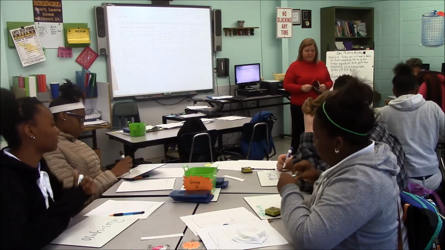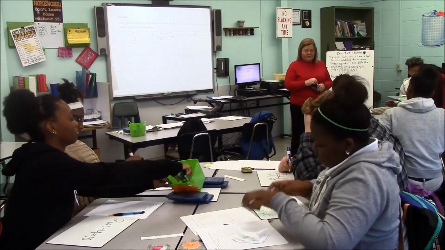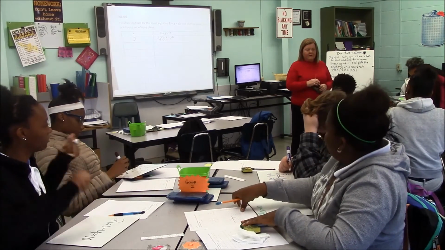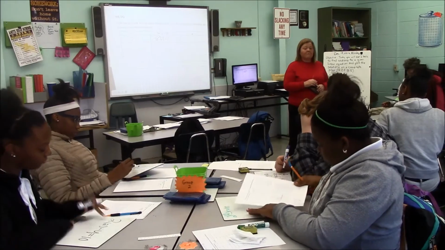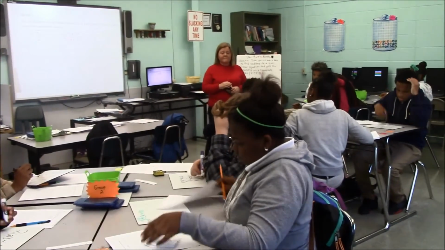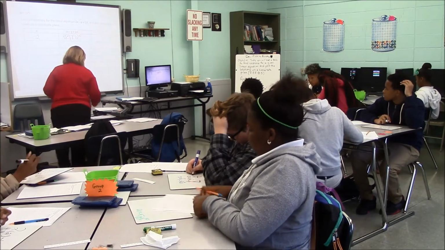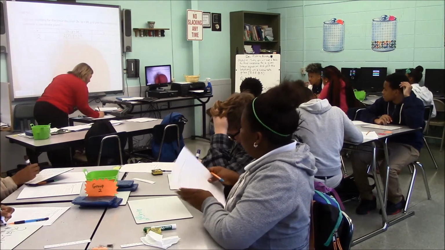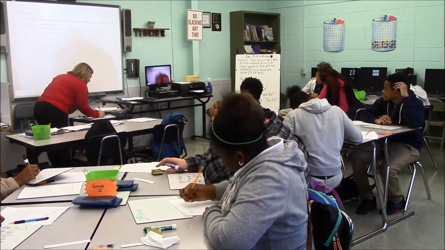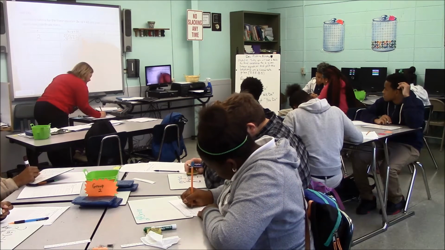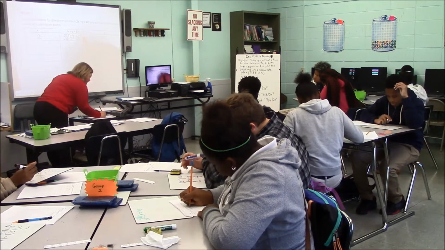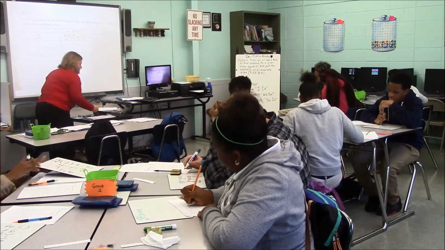What are you going to do? What's your next step? Positive 4 on the left-hand side, and then subtract it on the right-hand side. So you're going to subtract 4 on both sides. Very good. So you're going to subtract 4 on both sides. And so now you have negative y equals 6.